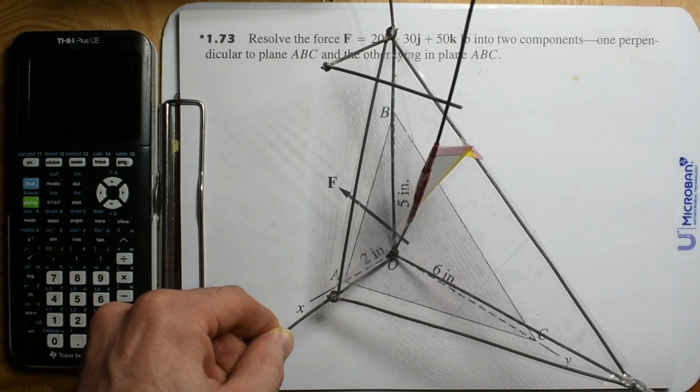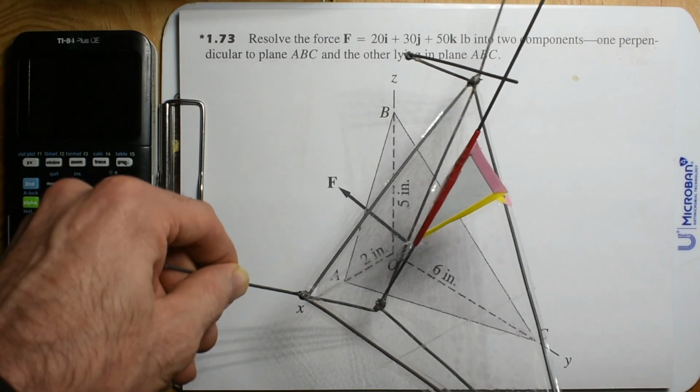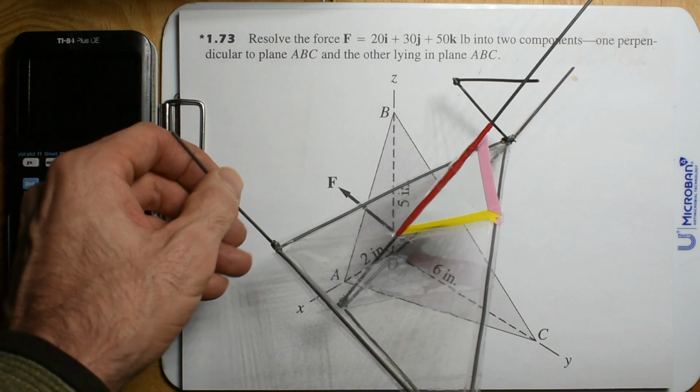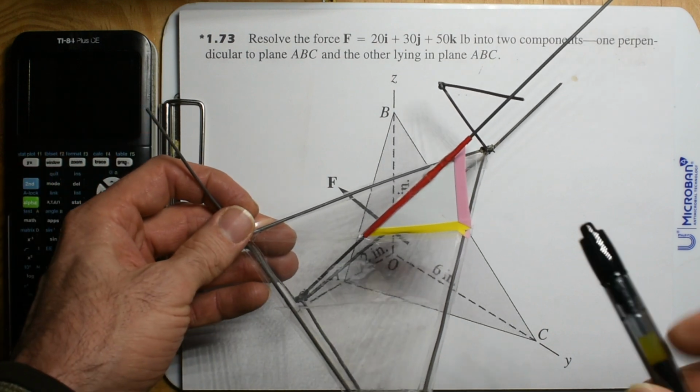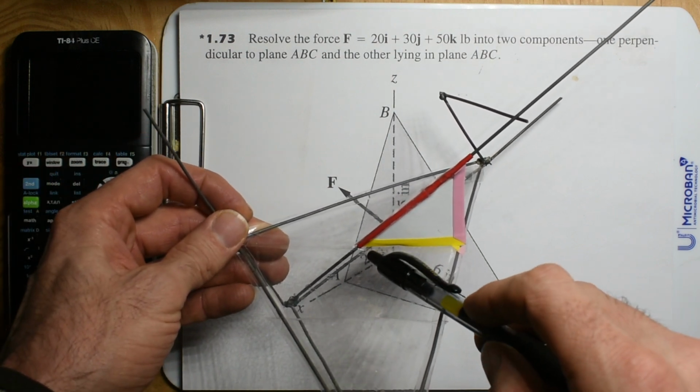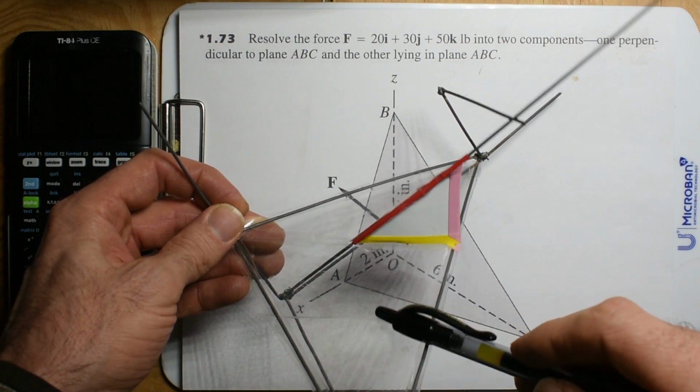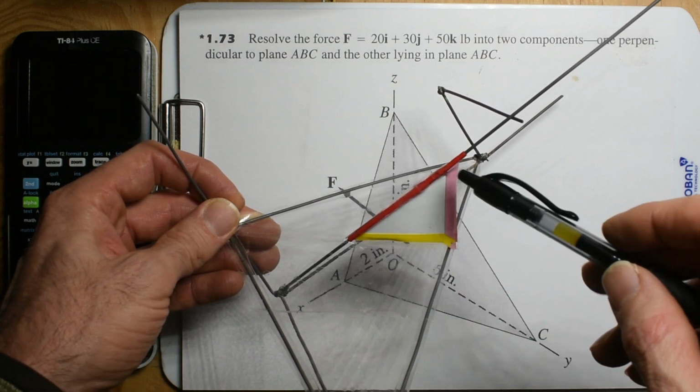Alright, hell yeah. This is so cool. So I made this problem, and that red is the vector, and we need to make it into two components. And you can just totally see one's parallel to the plane, the other is perpendicular to the plane.